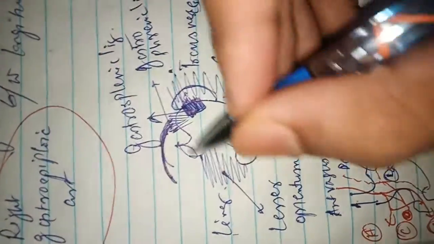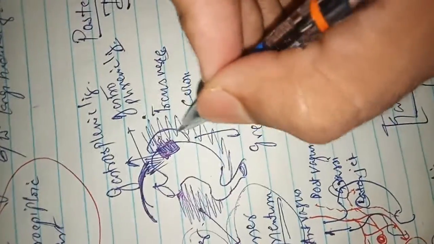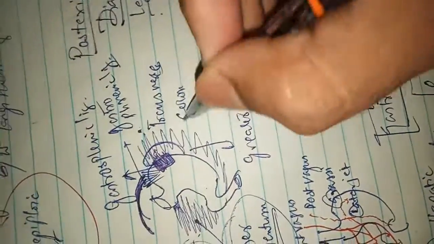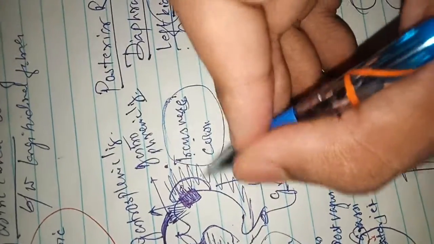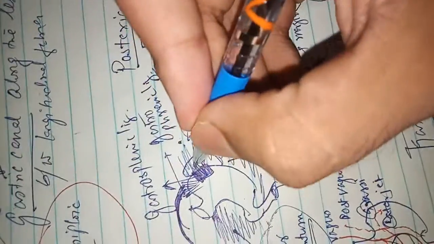Now the stomach is surrounded by a peritoneal covering. From the lesser curvature to the liver there is the lesser omentum. From the greater curvature to the transverse colon there is the greater omentum. Now there are some ligaments also.